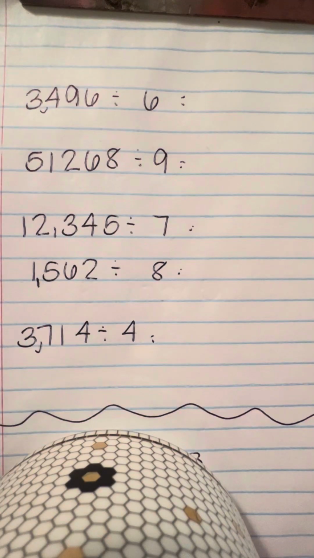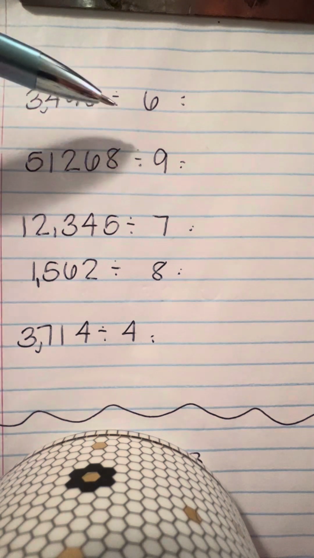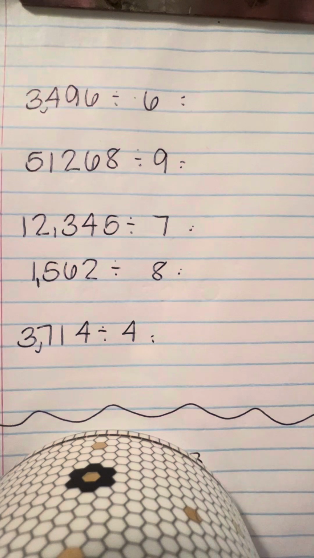Hello, everyone. Okay, today's lesson is estimating quotients. It is actually pretty easy. So I'm going to show you how to do it with a one-digit divisor and a two-digit divisor.